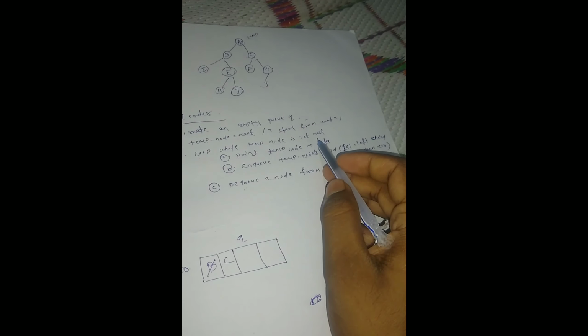Then check the condition. It is satisfied, so print node A, equal to temp node. Enqueue the temp node. B and C are the children of A, so enqueue them to the queue. Then dequeue from the queue, B is dequeued from the queue. Then temp node, then another, then looping continues, temp equal to B.